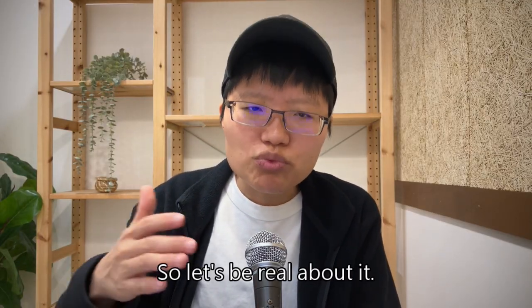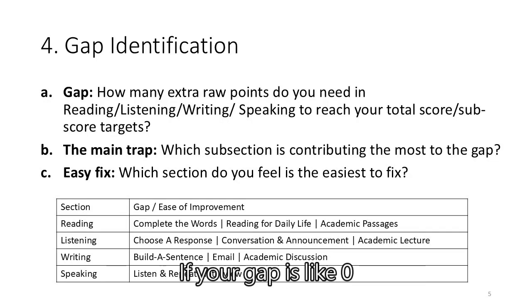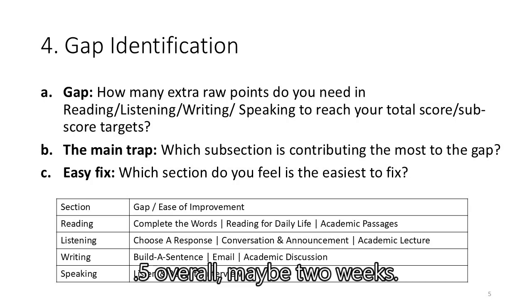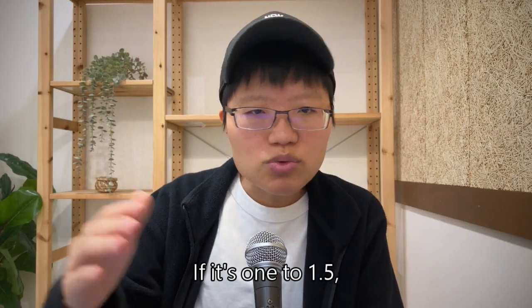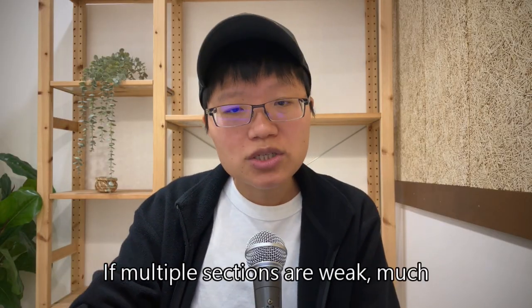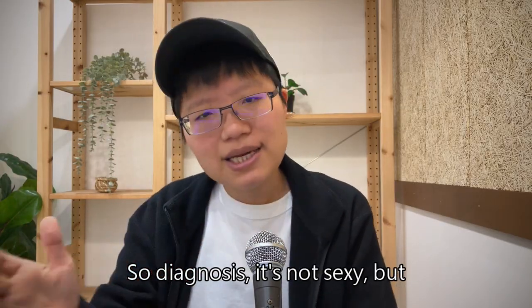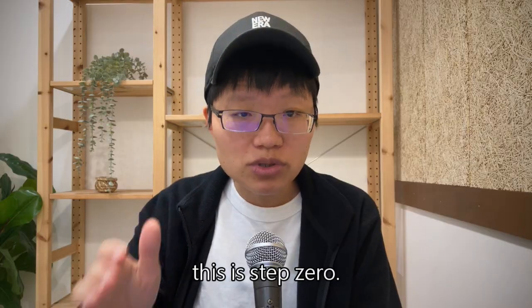So let's be real about it. Here are some rough benchmarks. If your gap is like 0.5 overall, maybe 2 weeks. If it's 1 to 1.5, maybe 3 weeks to 1.5 months. If only one section is weak, much easier. If multiple sections are weak, much harder. So, diagnosis. It's not sexy, but this is step 0.